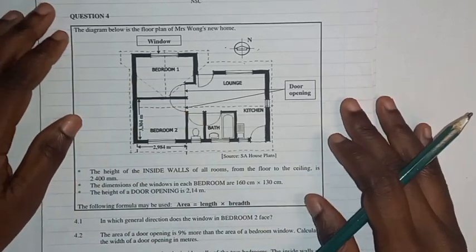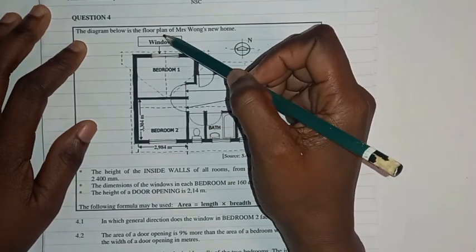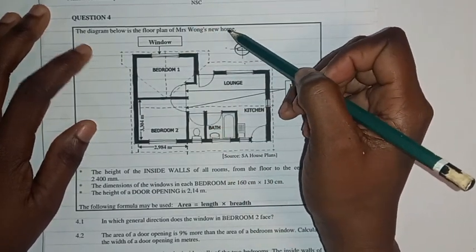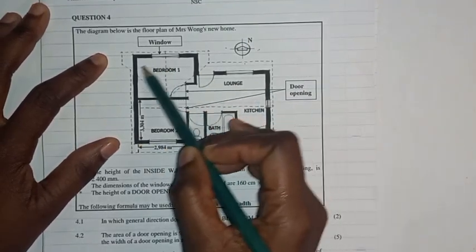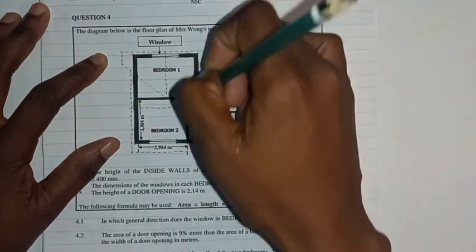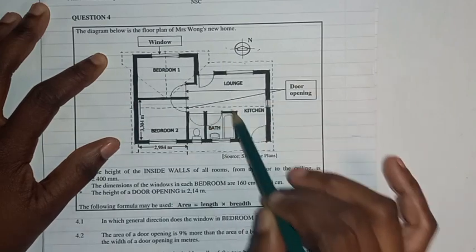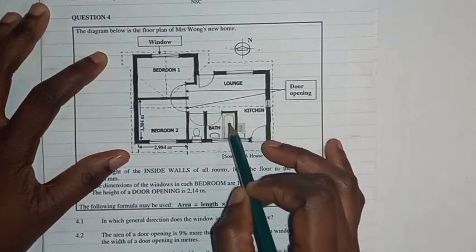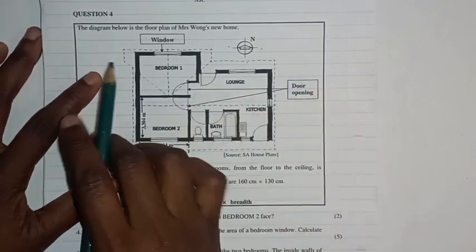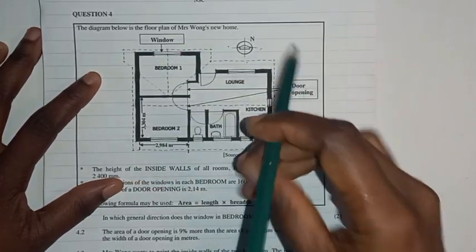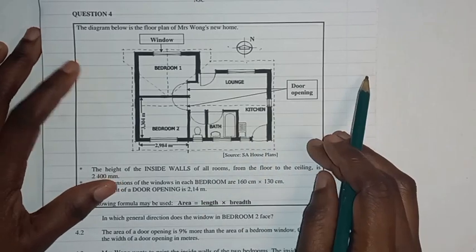Okay, let's get started. A requested video. The diagram below is the floor plan of Mrs. Wong's new home. Now, a floor plan, of course, shows us the layout of the room, and we are looking from the top, from the bird's view, so we see all the inside walls as well, and usually it also shows some of the items that are in there. So it's like you remove the roof and then you see the floor from the top, and when you're looking at the floor you also see the divisions of the rooms.